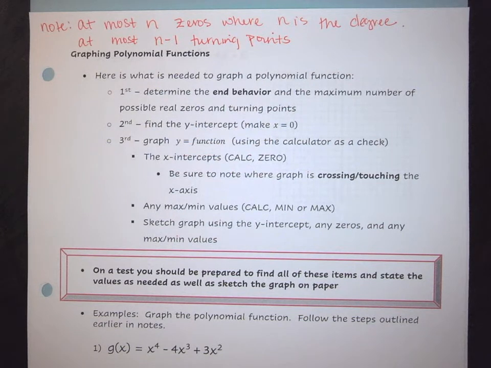zeros. So you look at the highest degree of your polynomial, and that's going to tell you how many possible times that graph is going to either touch or cross your x-axis. And then when you're trying to figure out your turning points, meaning the number of times that you change directions throughout your graph, you will take your degree, subtract 1, and that's your max number of turning points.